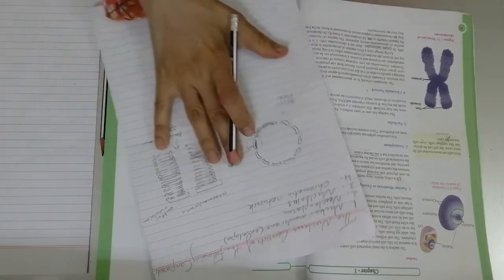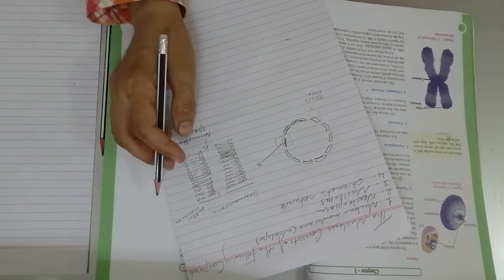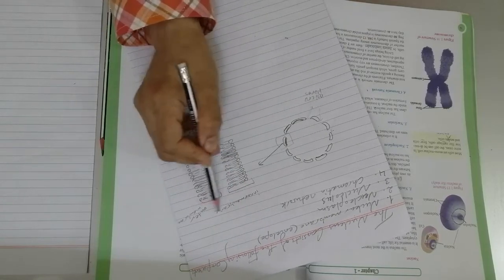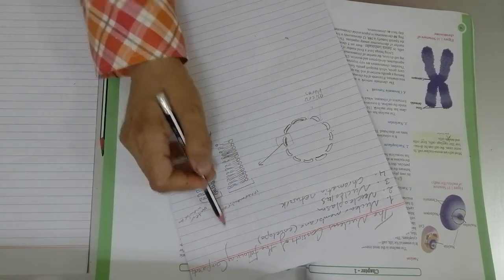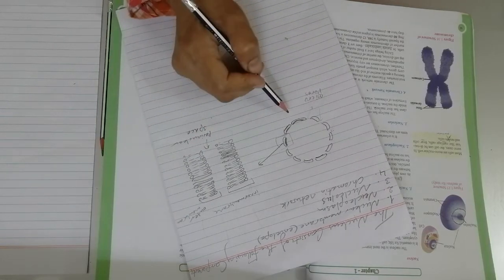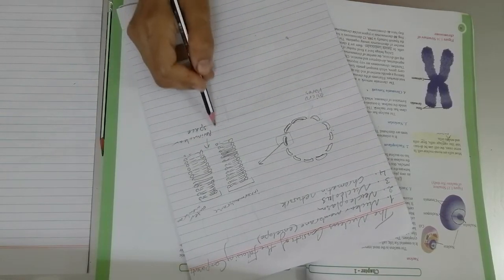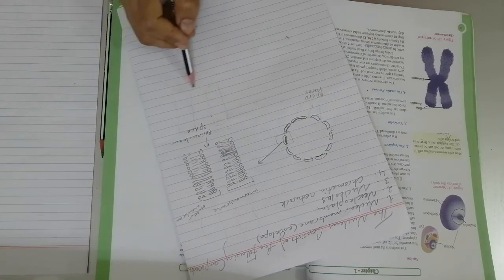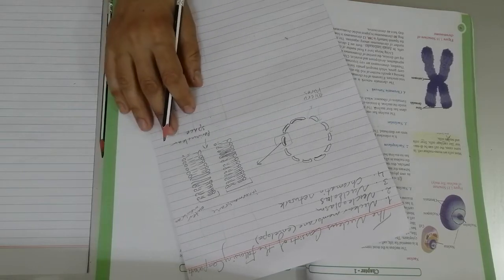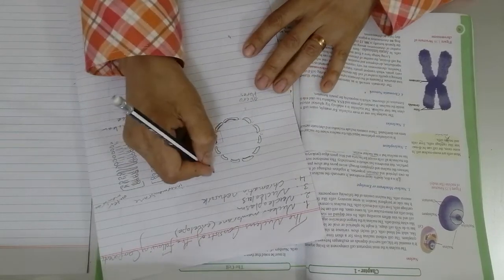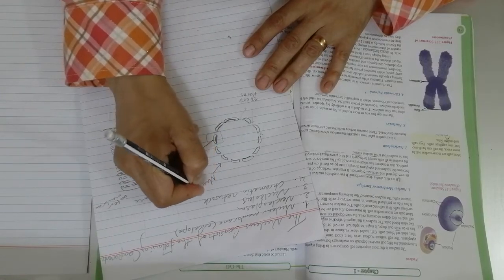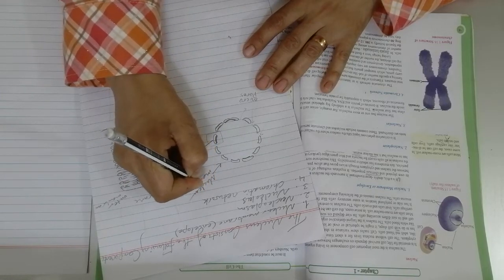And this shows it is composed of two membranes and a pore, micropore. Then it continues, micropore here, this micropore. Then it continues, the inner, the outer, micropore, inner membrane, outer membrane, and so on. So this is the nuclear membrane.